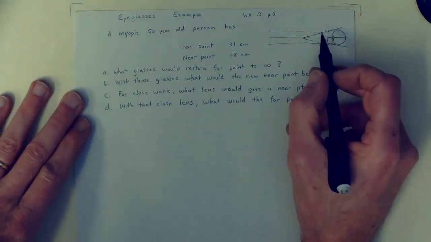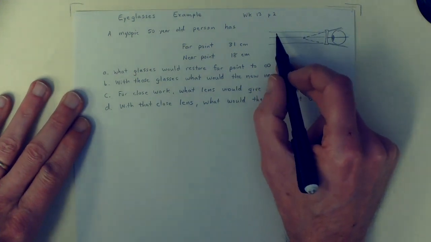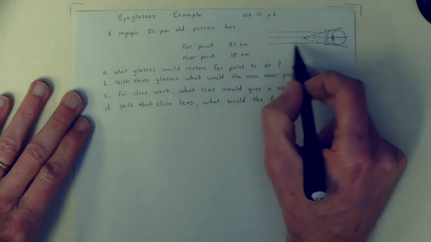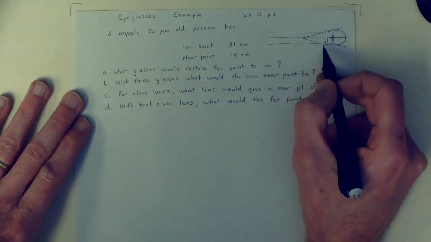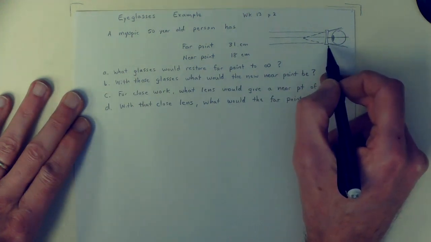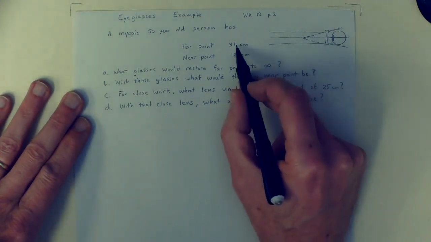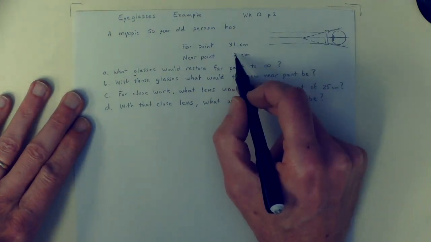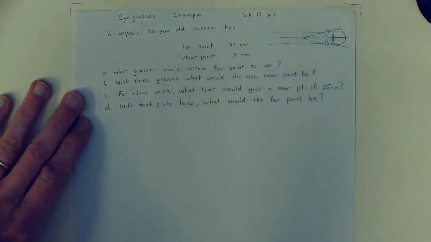So what do we do? The idea is that when you really do have an object at infinity, the rays from an object at infinity are essentially coming in parallel. And what you have to do is put a lens here so that those rays diverge. It's got to be a negative lens. So they diverge and seem to be coming from a point closer that would be within this range. And for infinity, we would make it be exactly this 31 so that their new far point is in fact infinity.